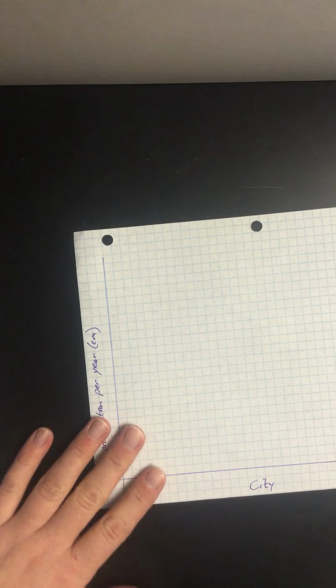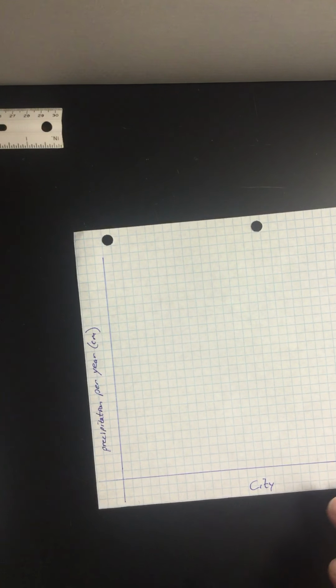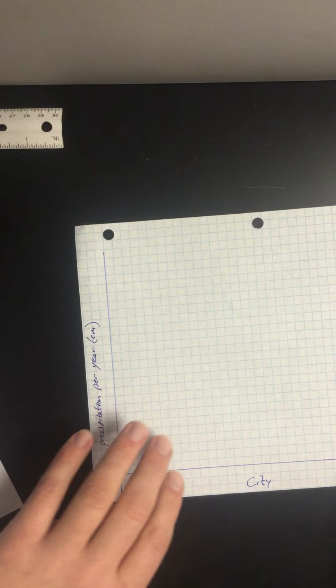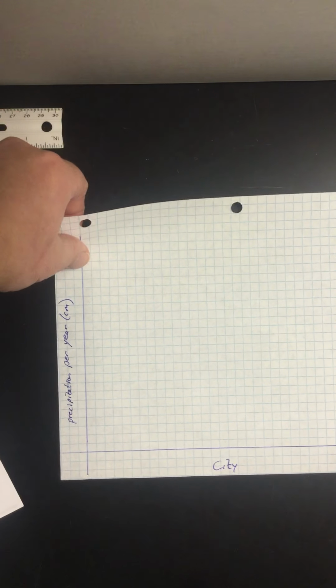All right? So if you look at your notes, okay, we need to determine the scale. So we're going to be doing the y-axis scale right now.